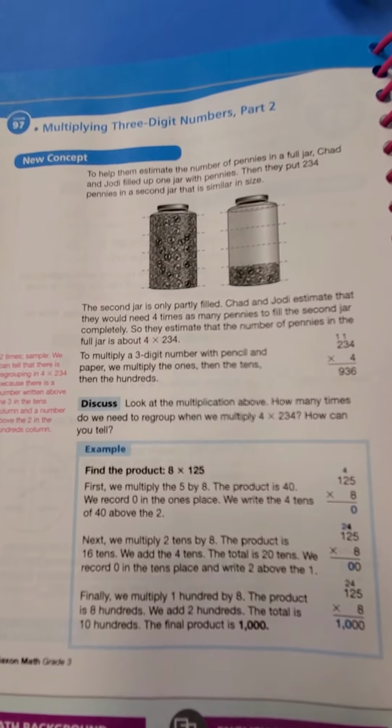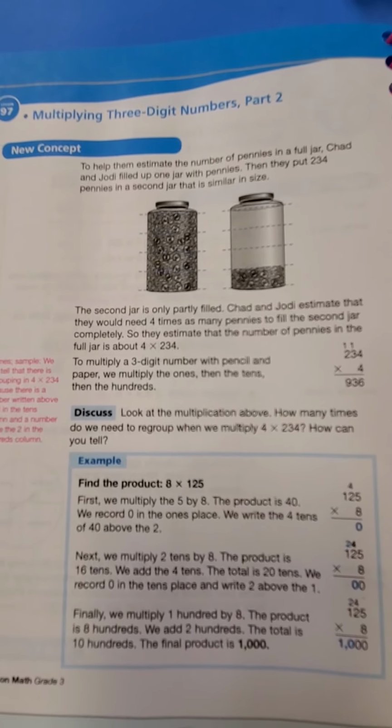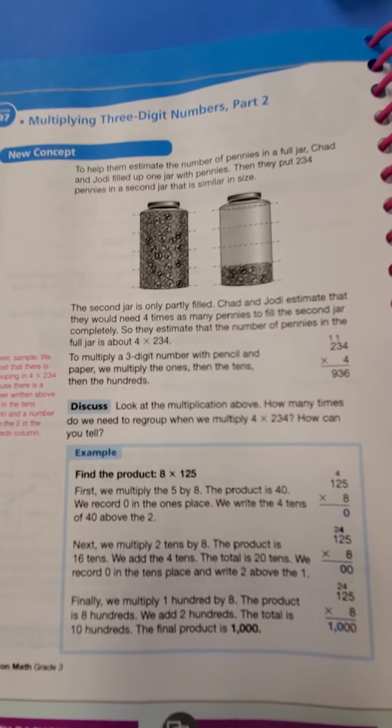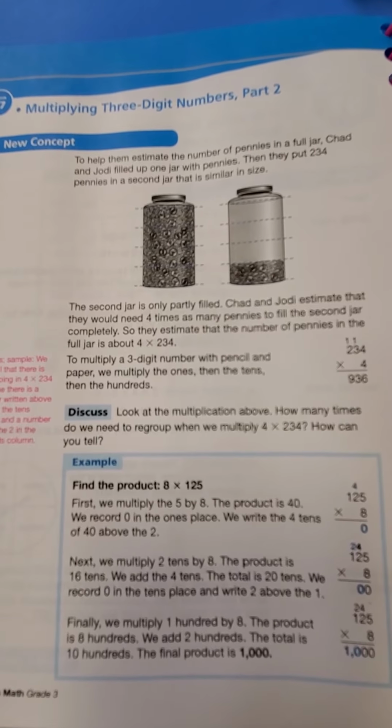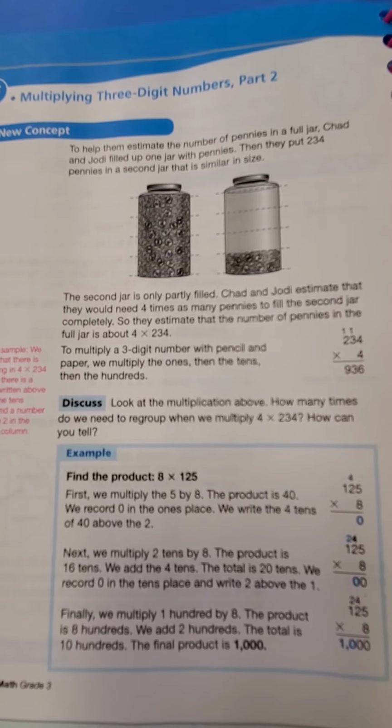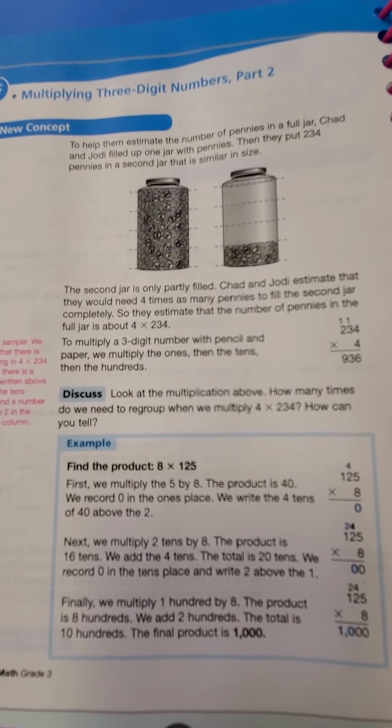One of the examples from the textbook, I'm going to zoom into that, shows a jar of pennies and using an estimated value. Note the jar of pennies that's full, and then look at the jar that only has the bottom part filled in.